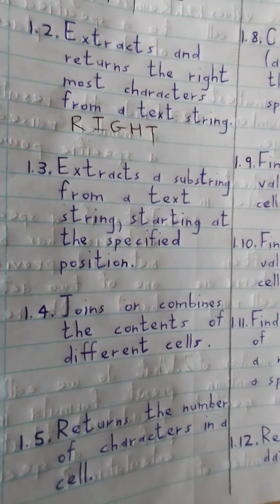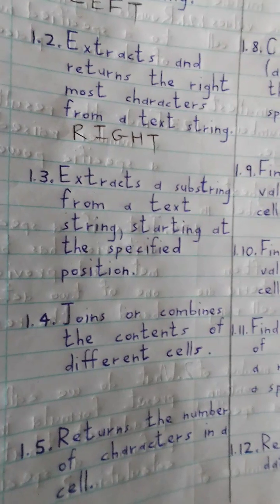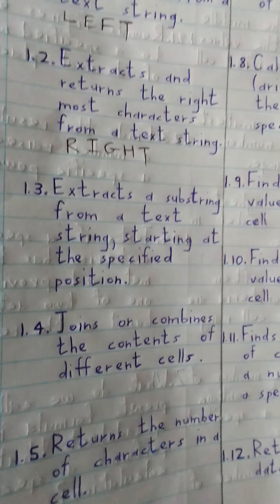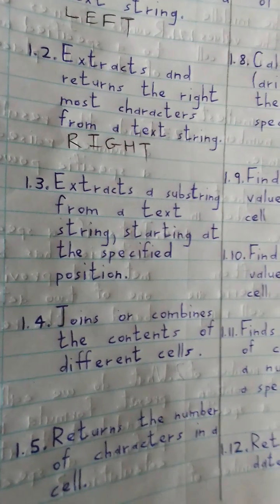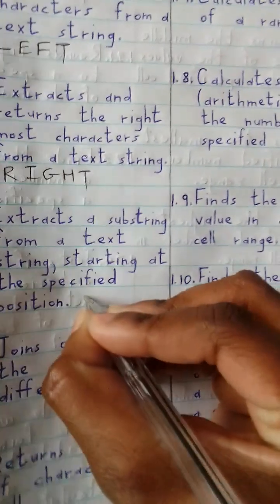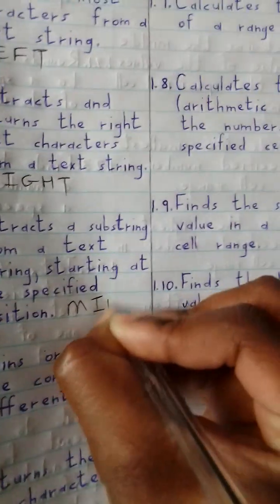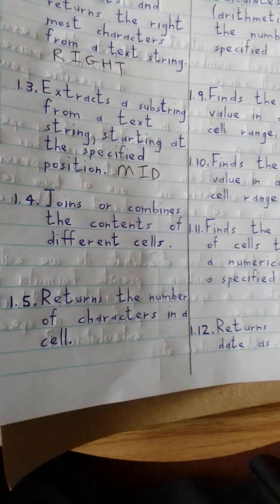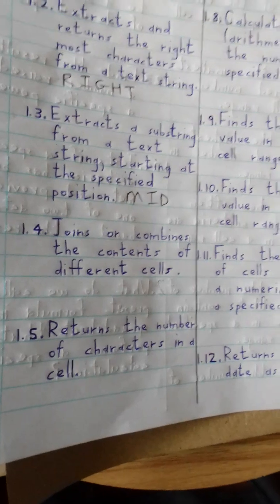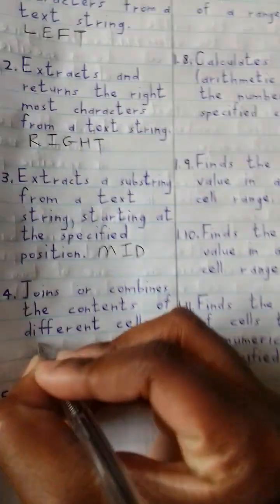1.3 states, extracts a substring from a text string starting at a specified position. So if there's a specific starting position, we know it's the mid. Okay. 1.4, joins or combines the contents of different cells, that is concatenate.